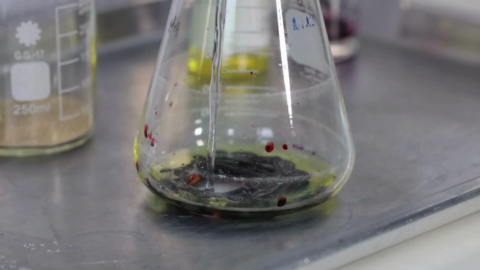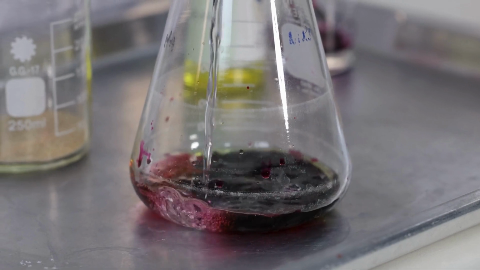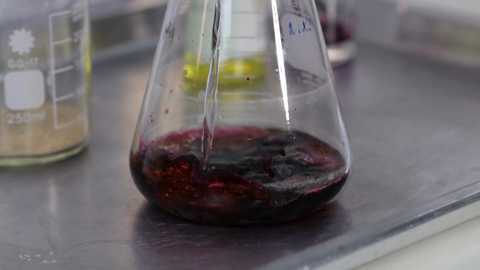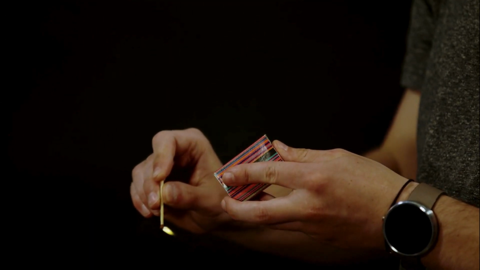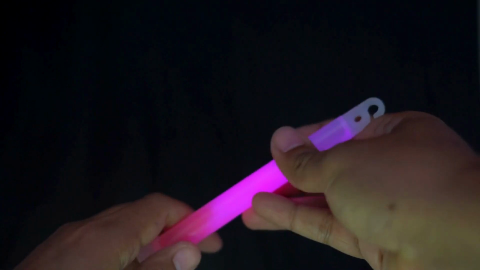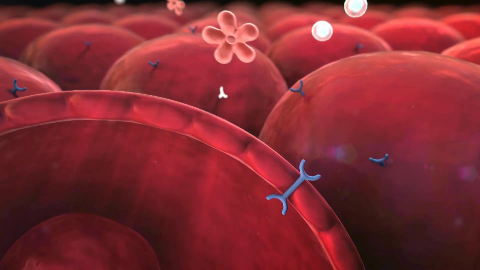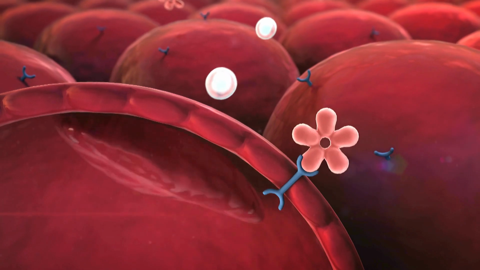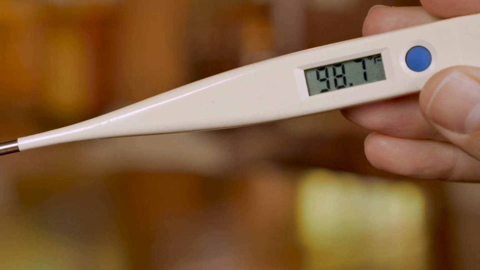A catalyst lowers that energy barrier. It provides an easier pathway, but doesn't change where the reaction starts or ends. You've probably added energy yourself by striking a match or cracking a glow stick. That energy helps the molecules reach the transition state. In biology, enzymes do the same thing. They lower the activation energy so that life-sustaining reactions can happen quickly, even at body temperature.